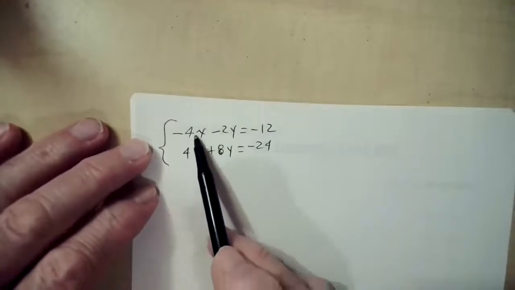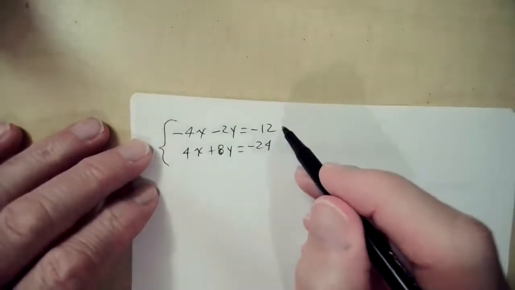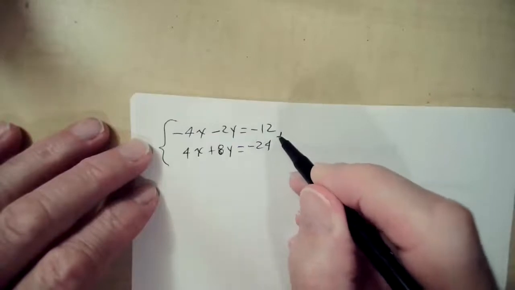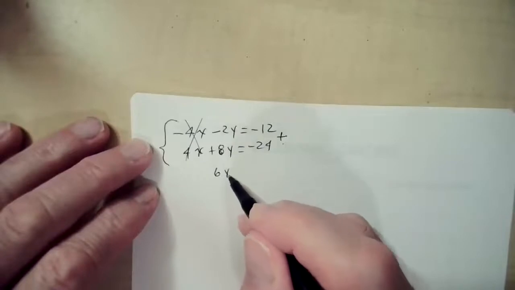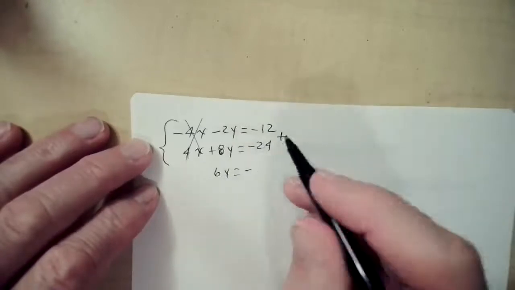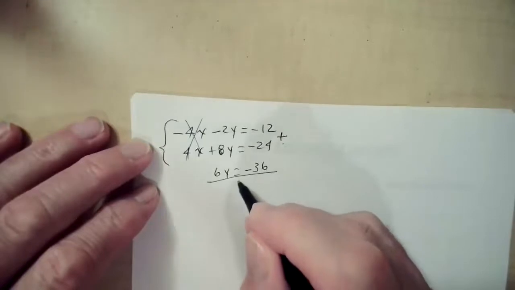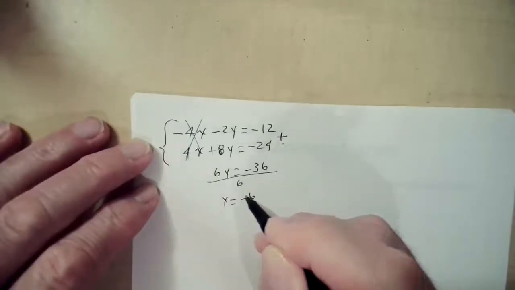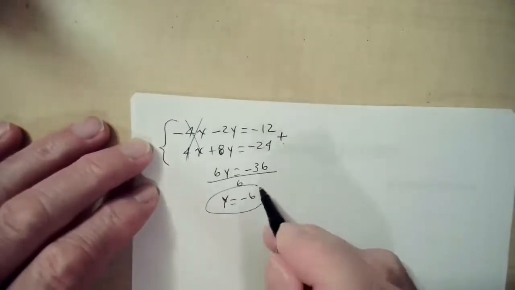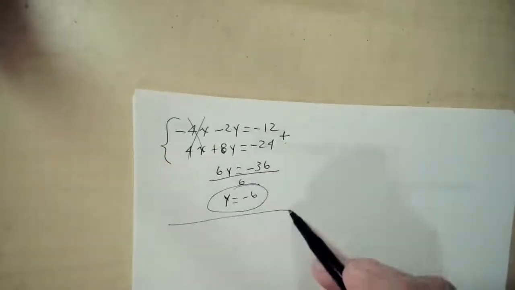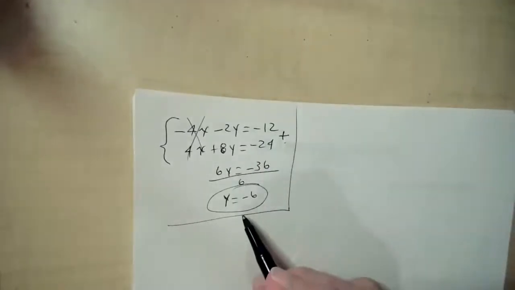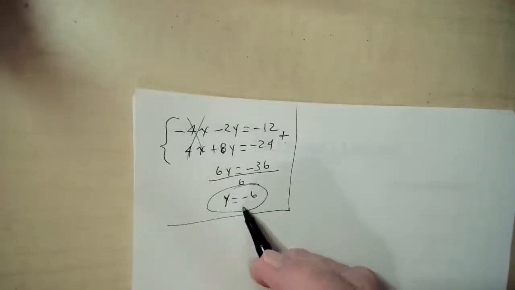Okay, this one's already done for you. Negative 4x and positive 4x, when we add these two equations together, that's going to be eliminated. And we get 6y equals negative, what is it, 36? Divided by 6, y is negative 6. Now we plug negative 6 in for one of these y's and find out. I'm going to let you do the simple ones. Same thing, same thing.